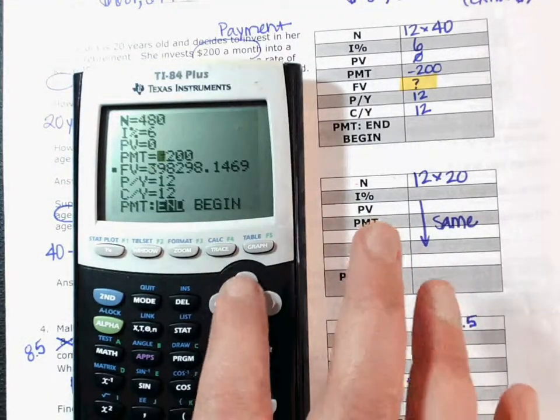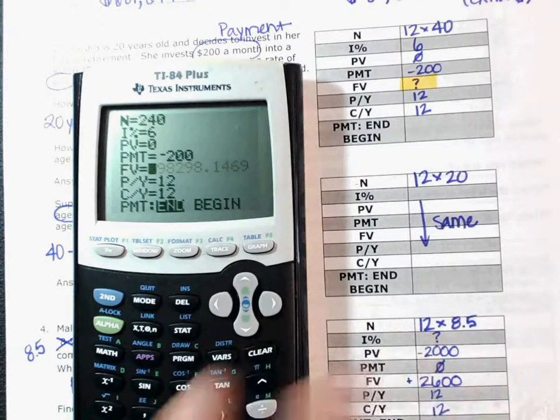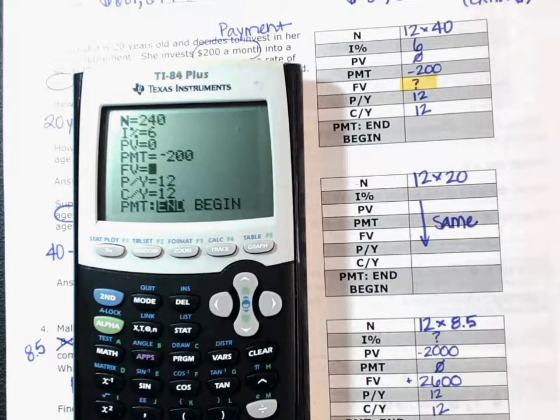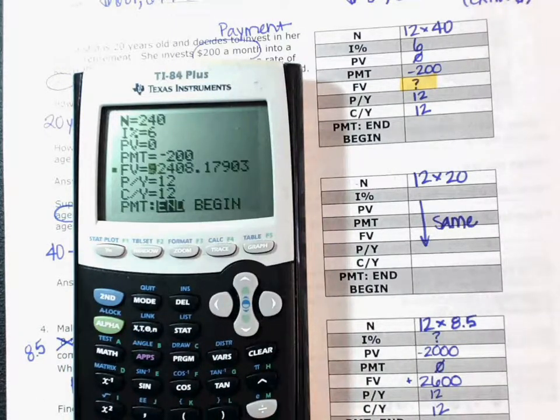Yep, so up here, I'm going to come to my 480. I'm going to make it 12 times 20. Keep that at 6%. Only $200 a month. And then when I come to right here, I'm going to refigure it. What do you notice about her amount? Is it half? Way less than half. Okay, she's only going to have $92,000, right? So not only did that cut in half more than half, it went down less than a fourth, right?